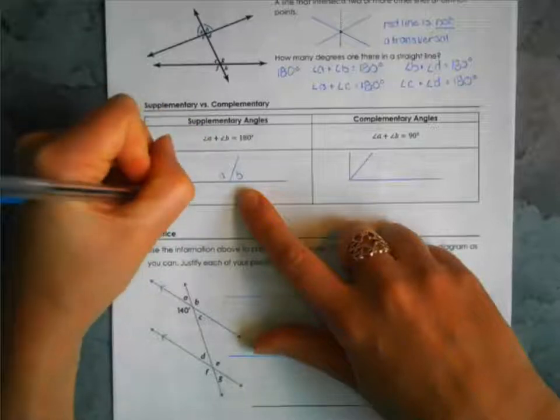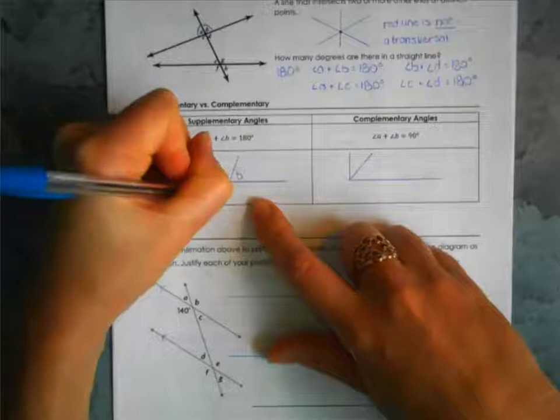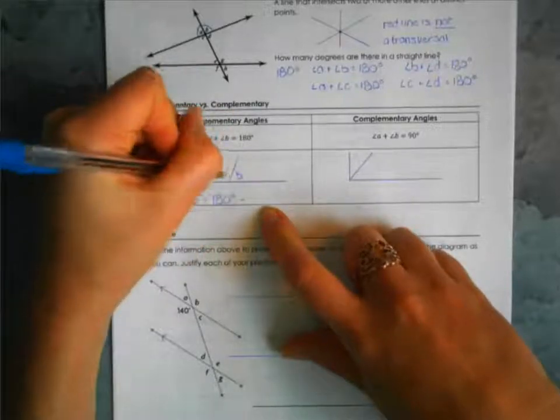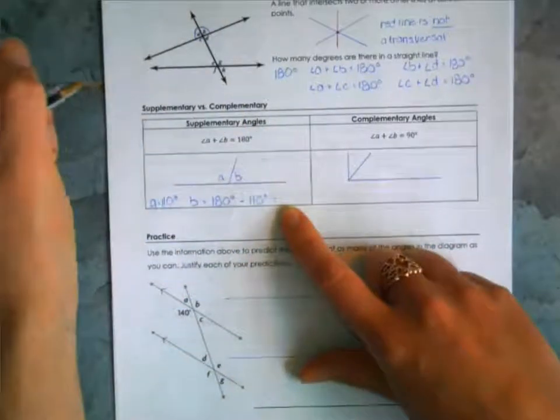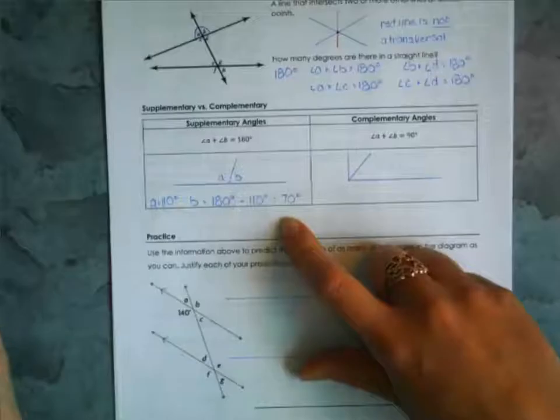So then I can say that angle B is going to be equal to 180, which is the total, minus the first angle here, which was 110 degrees. And so then I can find that angle B is going to be equal to 70 degrees.